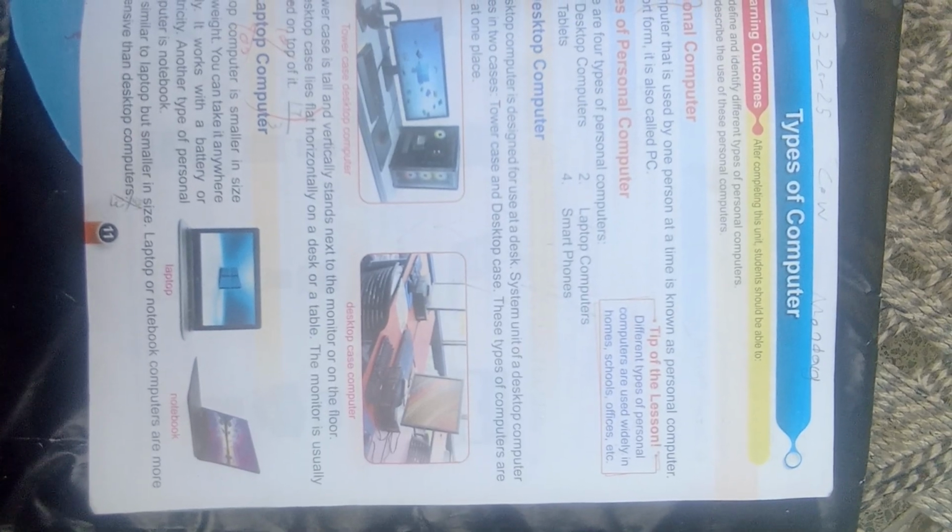Laptop computer. Laptop computer is smaller in size and weight. You can take it anywhere easily. It works with a battery or electricity. Another type of personal computer is notebook. It is similar to laptop but smaller in size. Laptop or notebook computers are more expensive than desktop computer. Here you can see the diagrams.